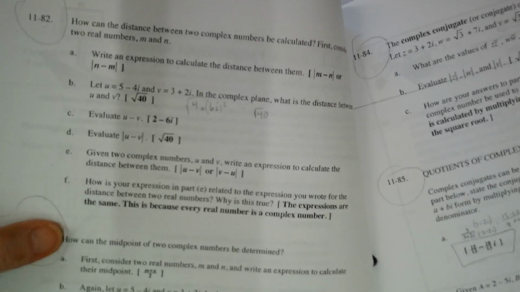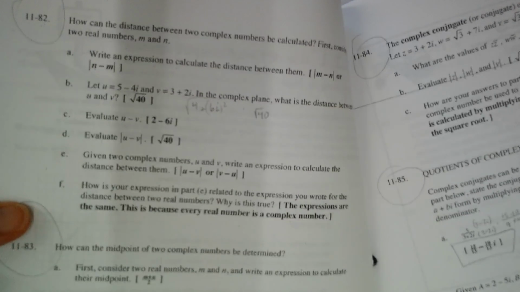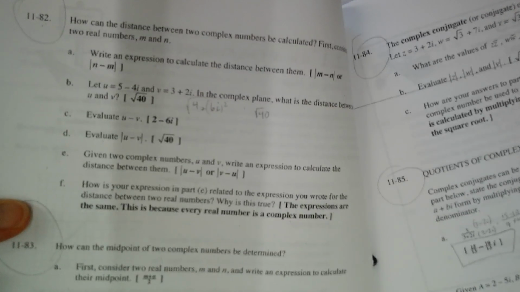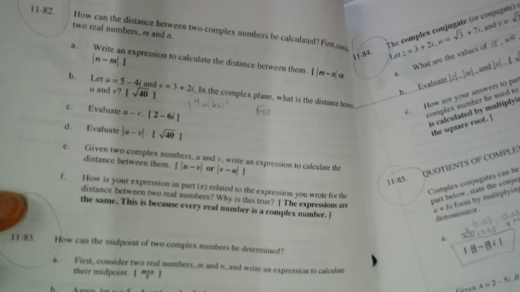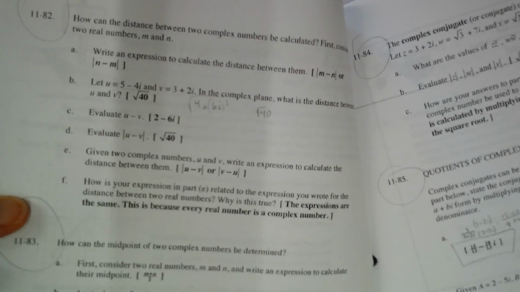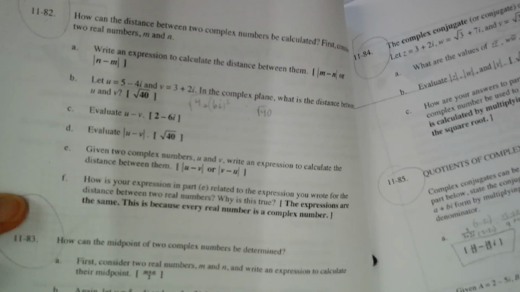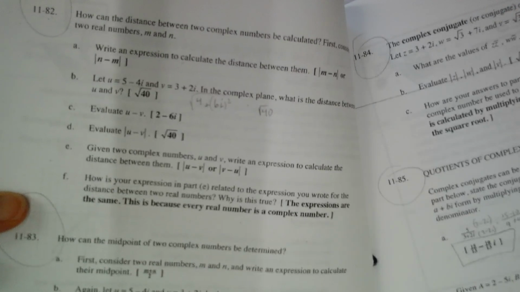And then how is your expression in part E related to the expression you wrote for the distance between the two real numbers? Why is it true? The expressions are the same because every real number is a complex number.